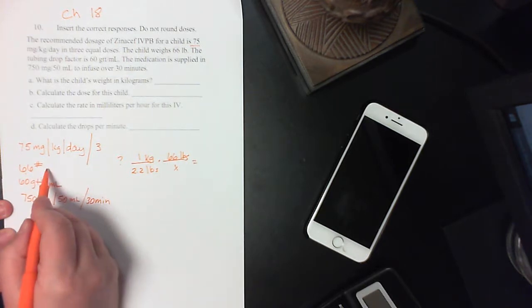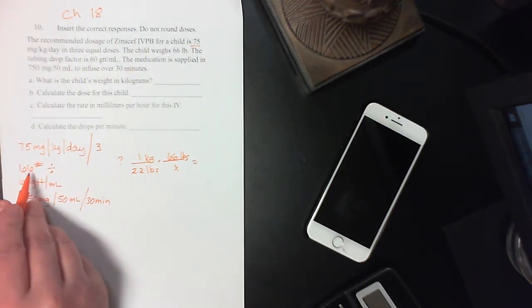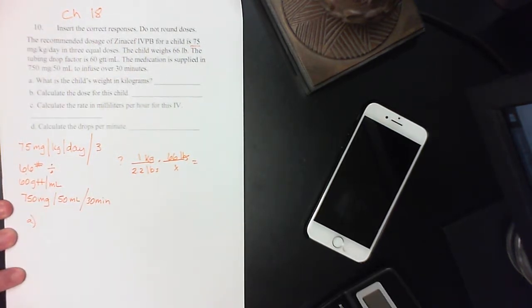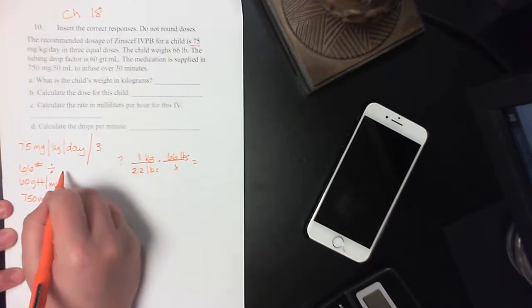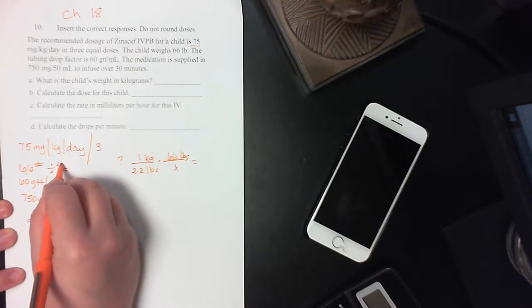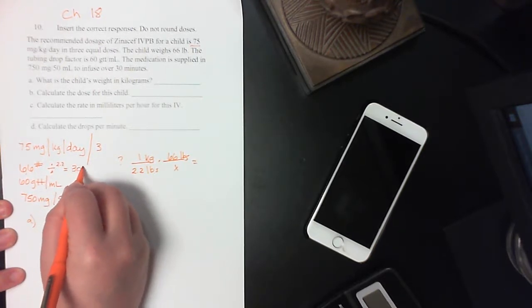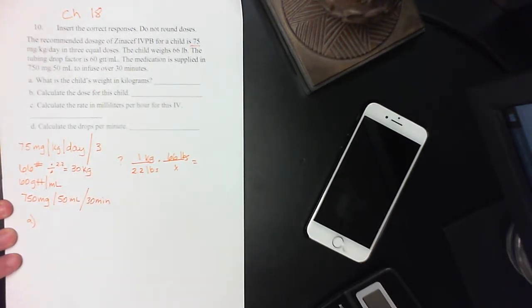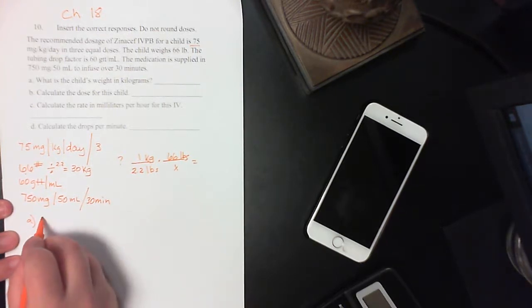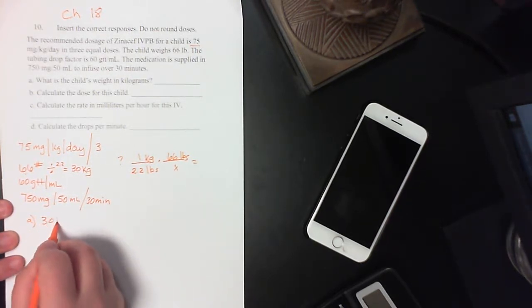So ultimately, again, this is what I do. 66 is divided by 2.2 to get your weight in kilograms. And that, 66 divided by 2.2 equals 30 kilograms. So the answer to A is the child's weight in kilograms is 30.